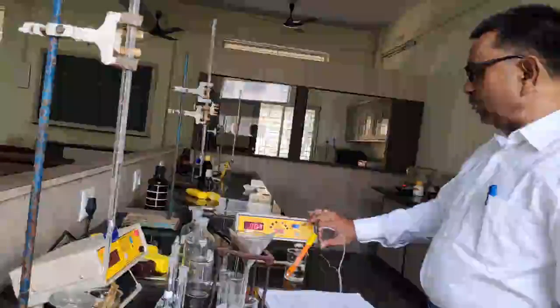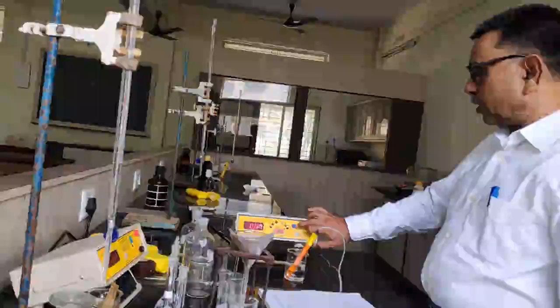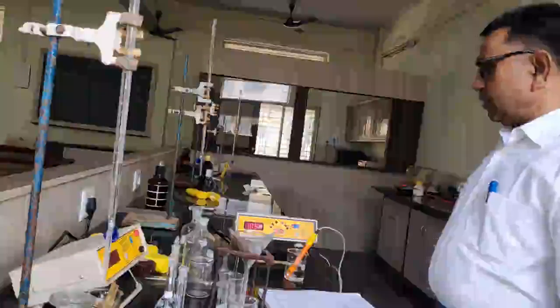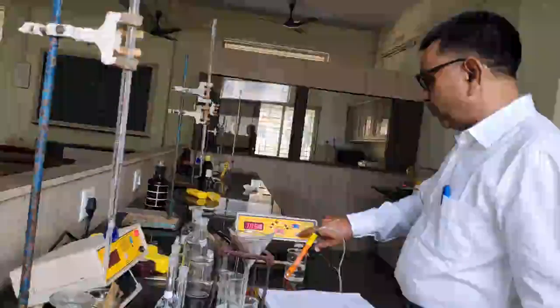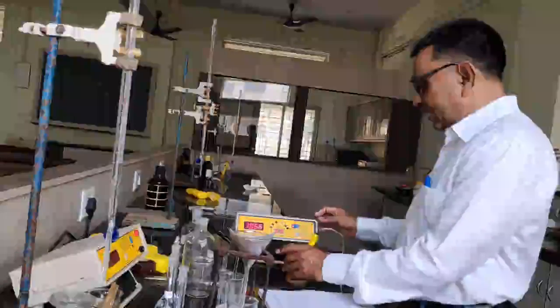Before starting the experiment, I would like to standardize the conductometer. So you can see here in the instrument at 2 millimolar, it shows approximately the reading 1.00. So let us adjust this to 1.00.